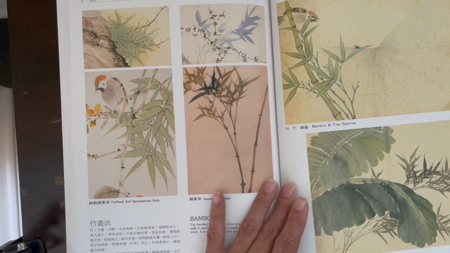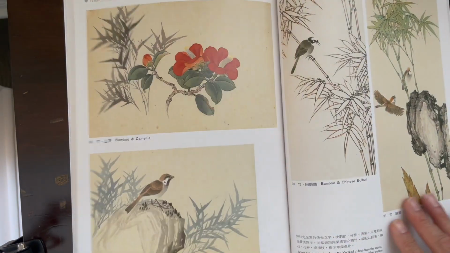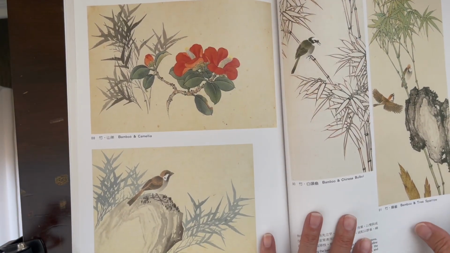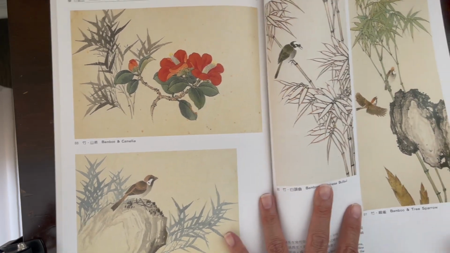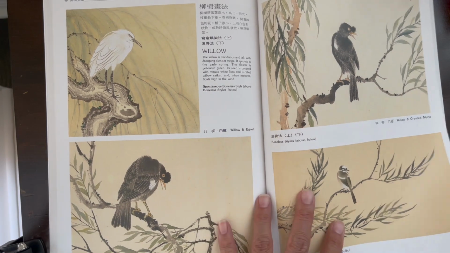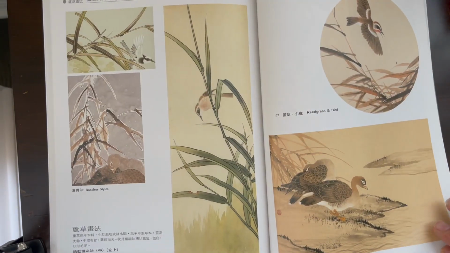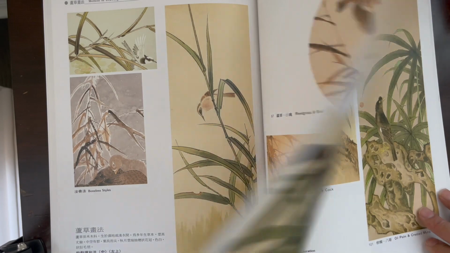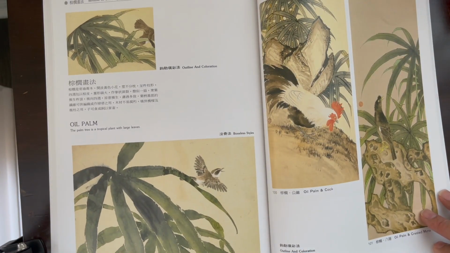Bamboo. Continuing on with the bamboo. We have willow here. And then reed grass. Oil palm.